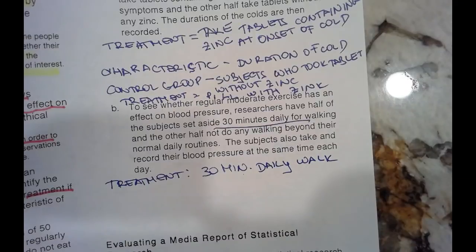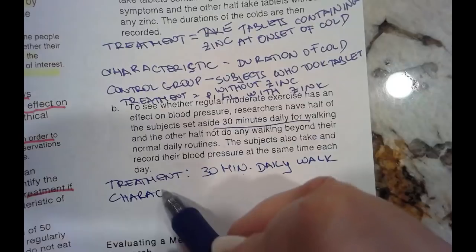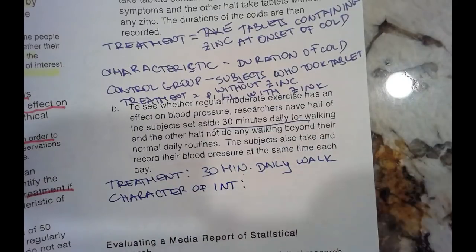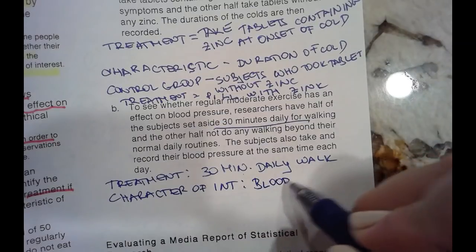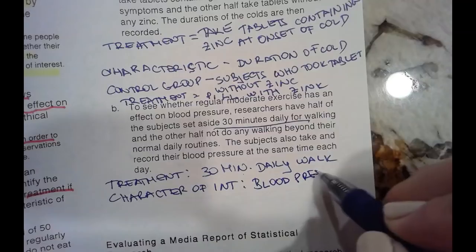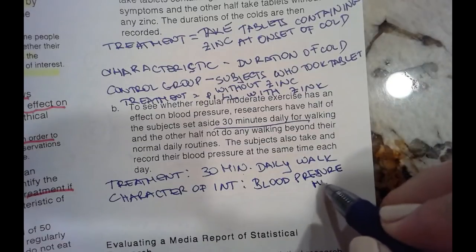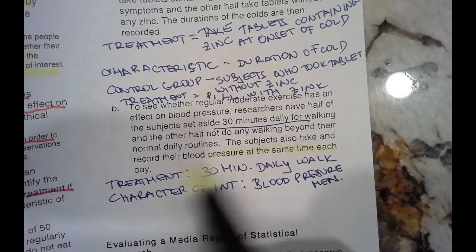The characteristic of interest would be the blood pressure measurement. And I want to emphasize, notice when the blood pressure is measured. Blood pressure is measured at the same time each day.